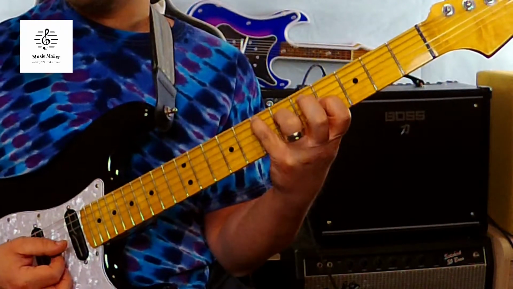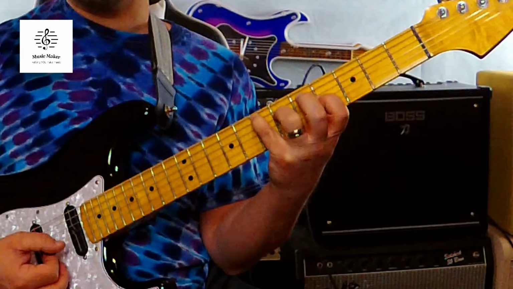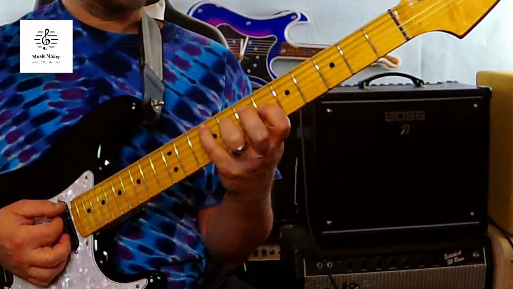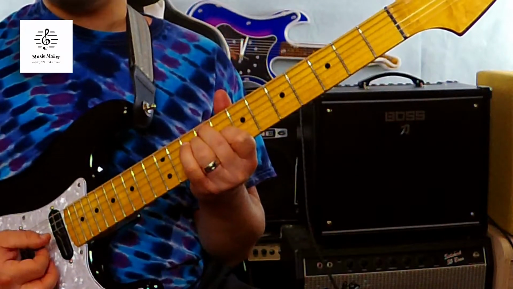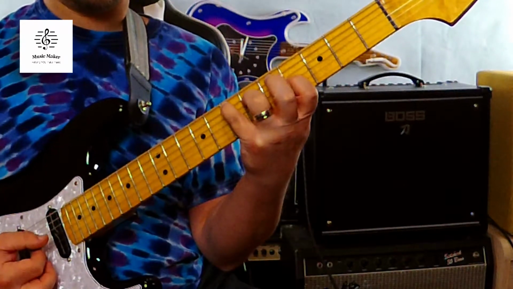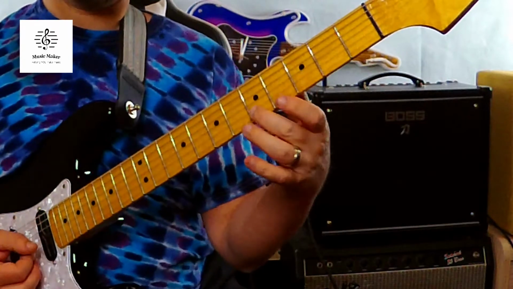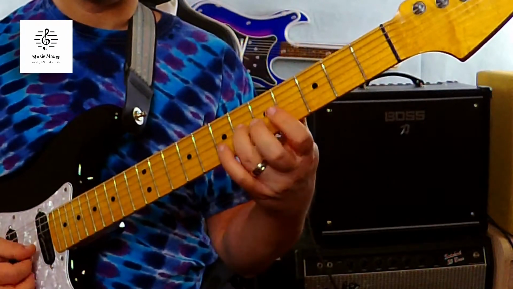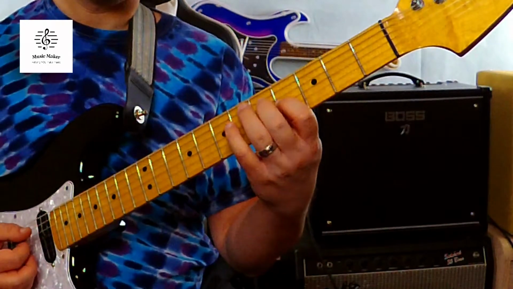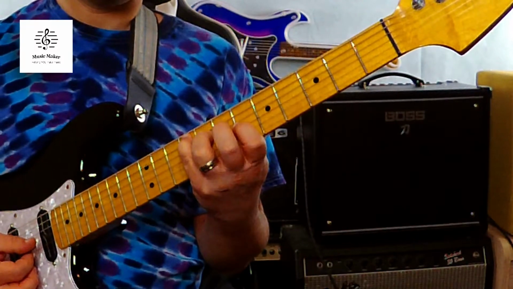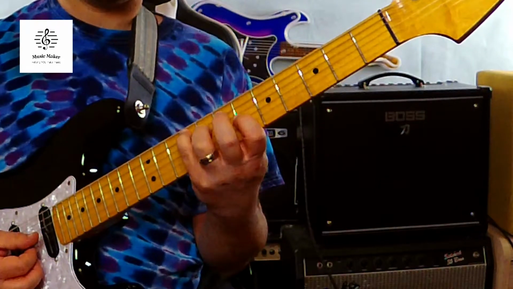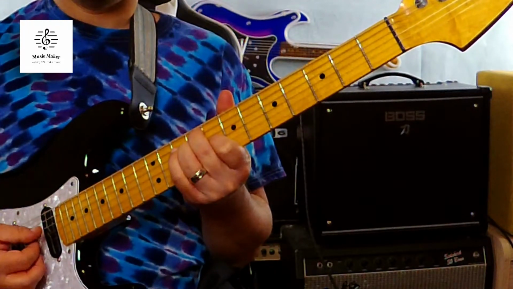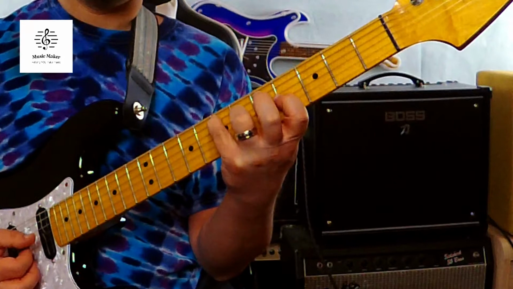Then we move on to the B section. Same chords. F sharp, B, I will survive, right? Then I hear a lot of bands do this, right? Then B, then E, then again.